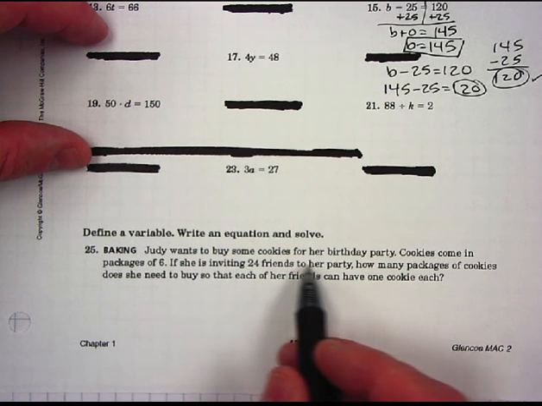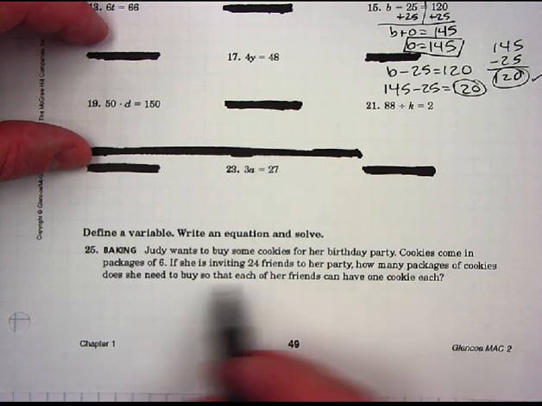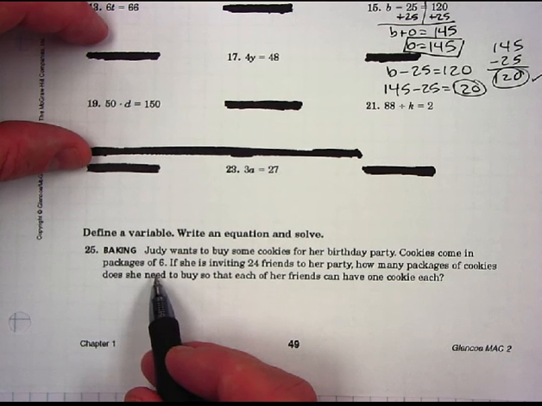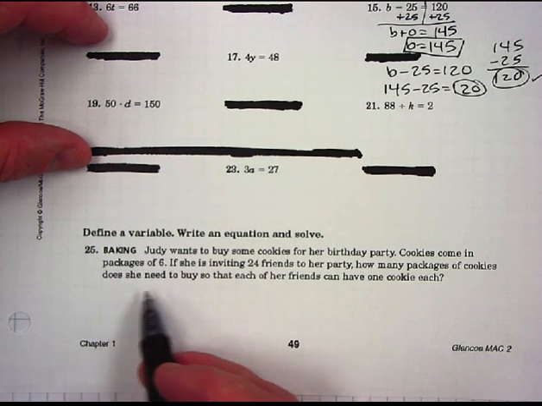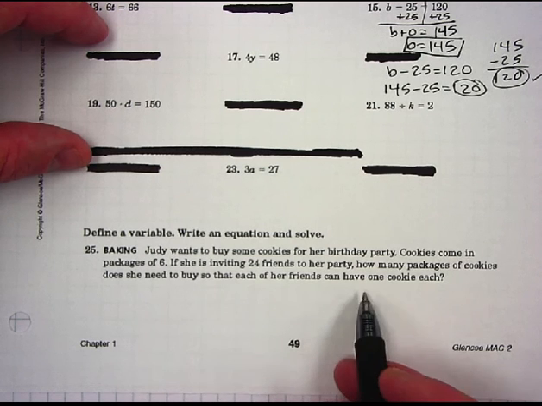Judy wants to buy some cookies for her birthday party. Cookies come in packages of 6. If she's inviting 24 friends to her party, how many packages of cookies does she need to buy so that each of her friends can have one cookie each?